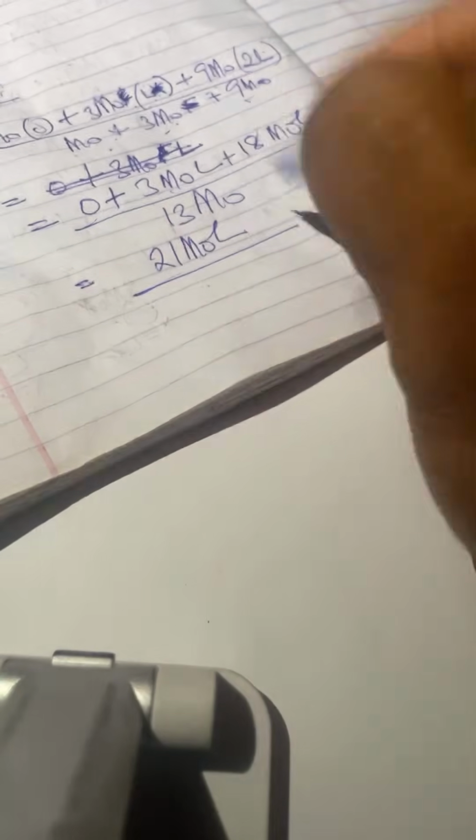Okay, it was just a typographical error from the question. All right, so now this will be 0 plus 3m naught l. 3m naught l and 18m naught l are like terms, so they can add. 0 is off because it's nothing. So 3m naught plus 18m naught will give you 21m naught l, now divided by 13m naught.